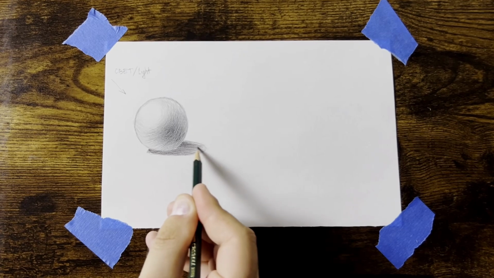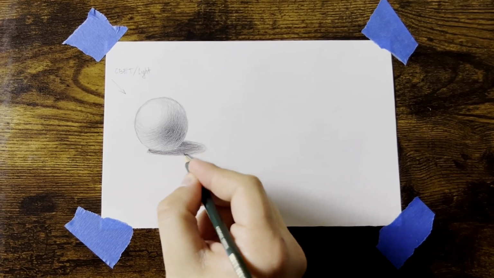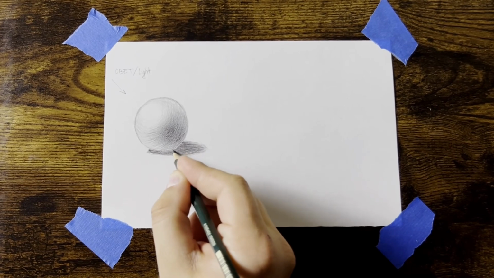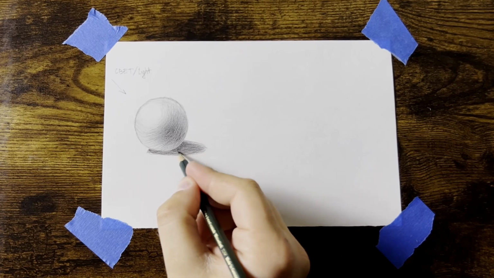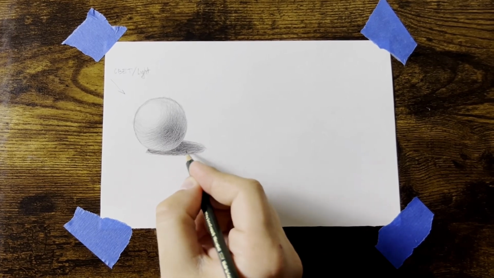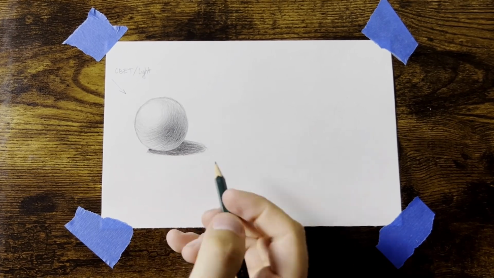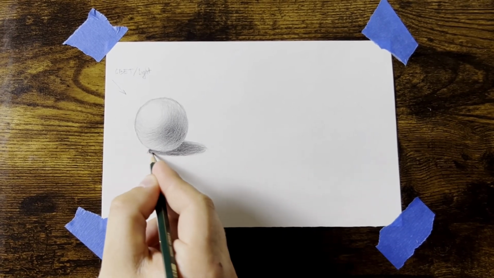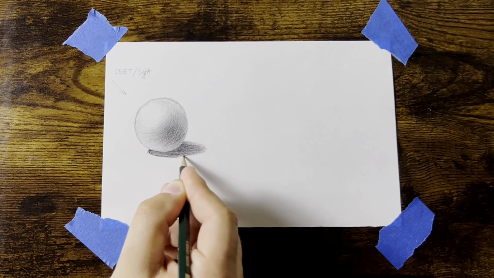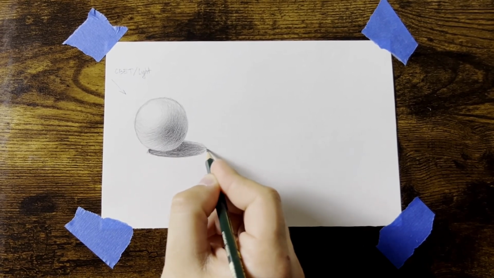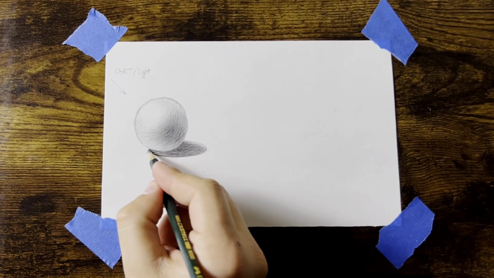Conveying volume rests on three foundations. First, form. Let me show you three shapes: a sphere, a cube, and a cylinder. We must always understand what we are drawing, whether it is a sphere, a cylinder, a prism, and so on.